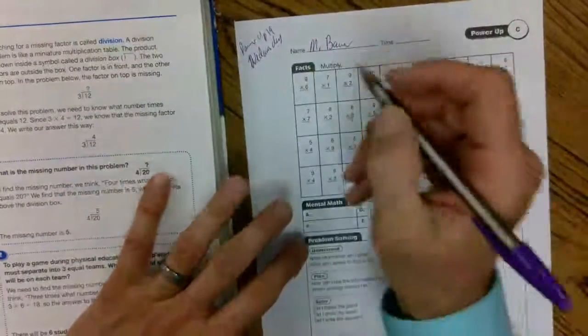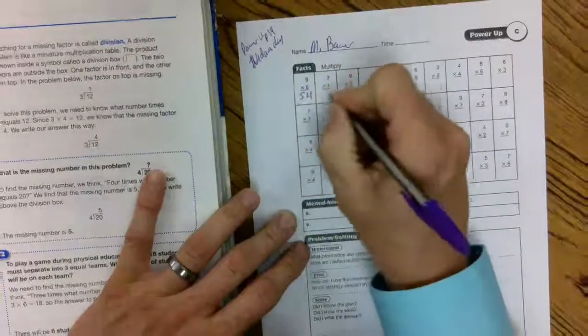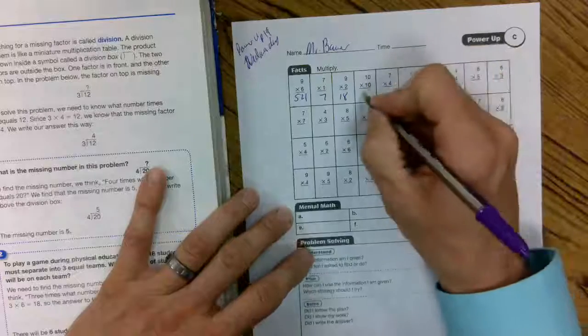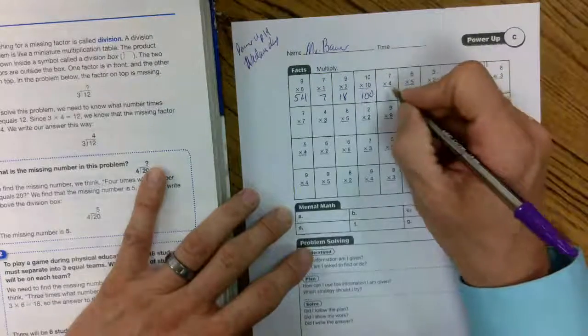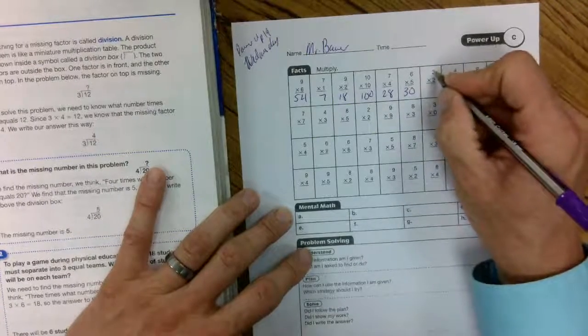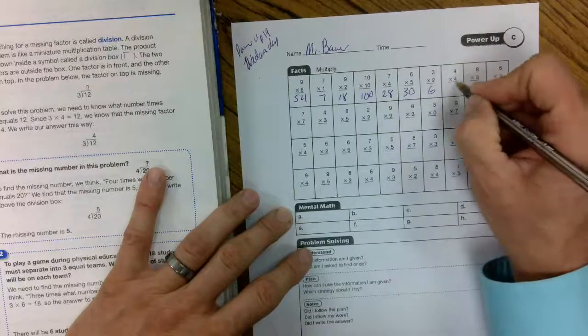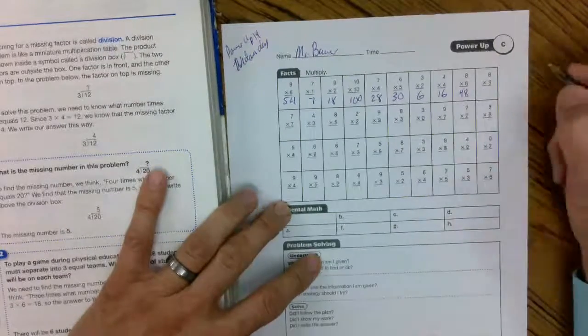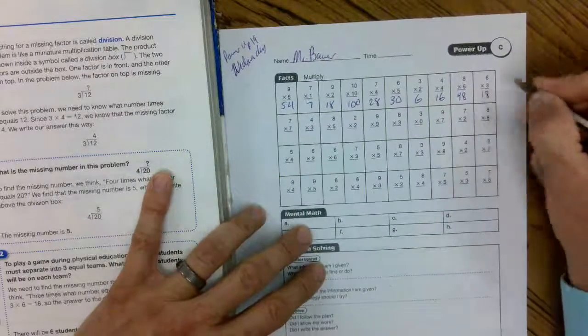9 times 6 is 54, 7 times 1 is 7, 9 times 2 is 18, 10 times 10 is 100, 7 times 4 is 28, 5 times 6 is 30, 3 times 2 is 6, 4 times 4 is 16, 8 times 6 is 48, 6 times 3 is 18.